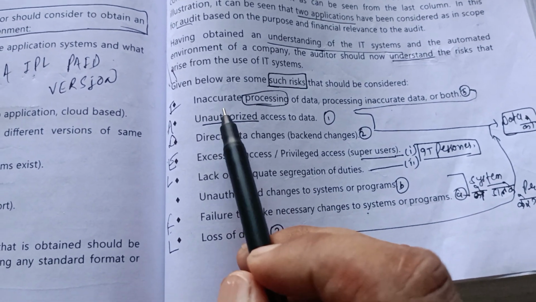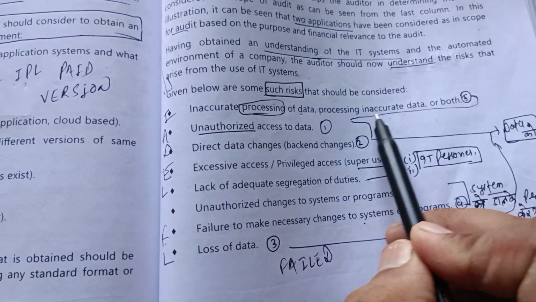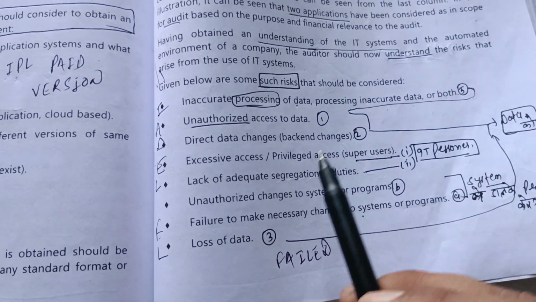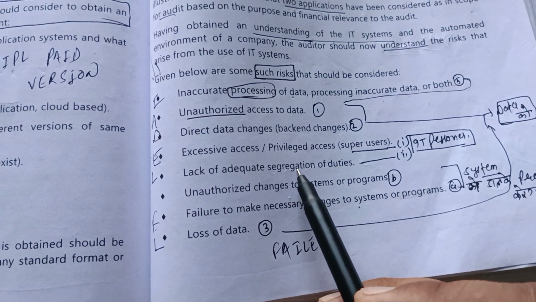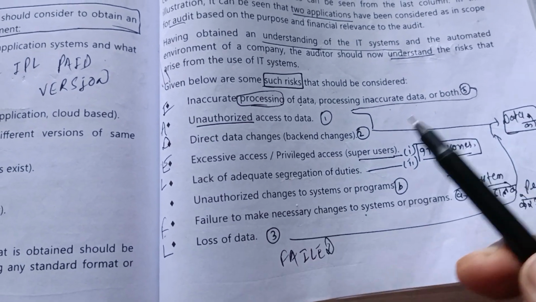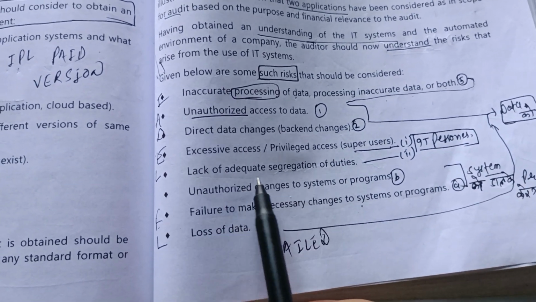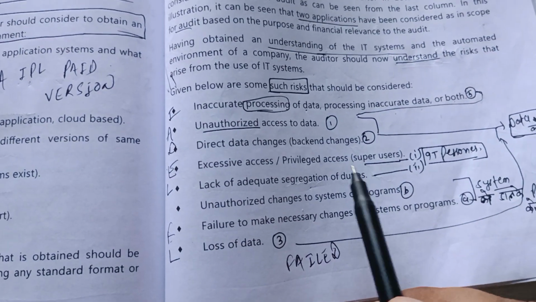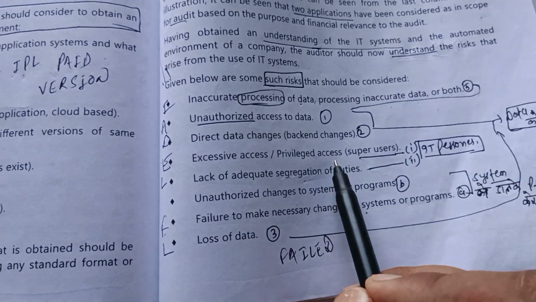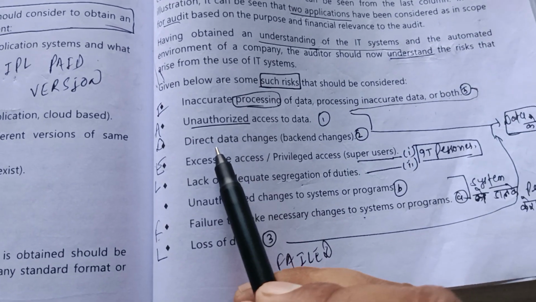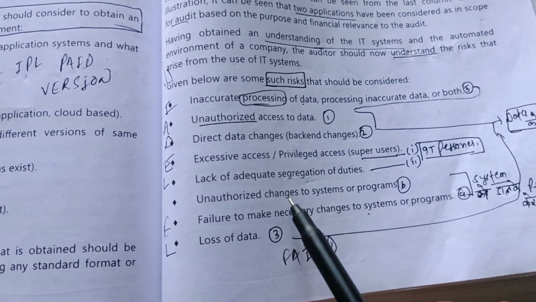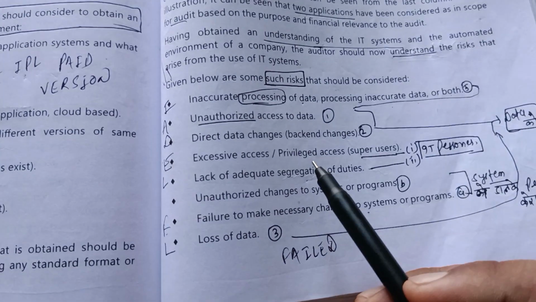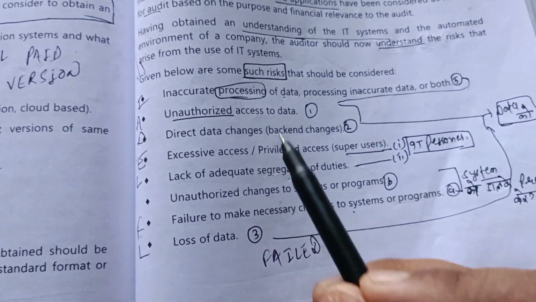I for inaccurate processing of data, processing inaccurate data, or both, right? L for lack of adequate segregation of duties, there is no checking of one person by another, so there is some lack of adequate segregation of duties. E for excessive access or privileged access, super user. D for direct data change, backend changes. These are the some risks which you have to keep in mind while writing the answer.